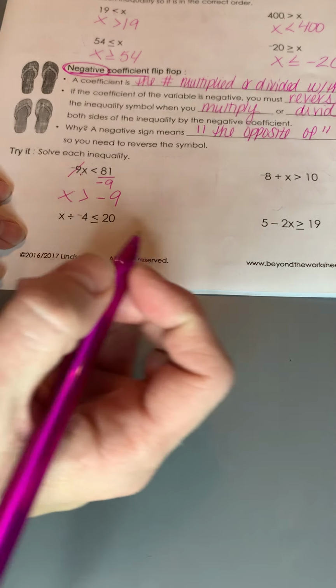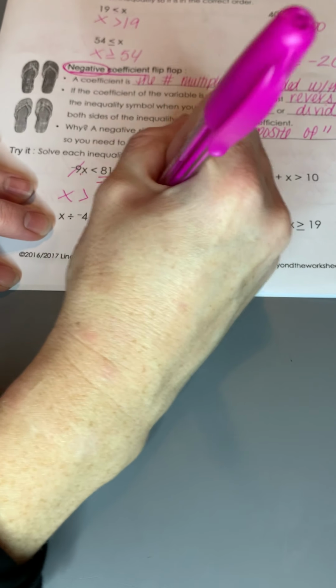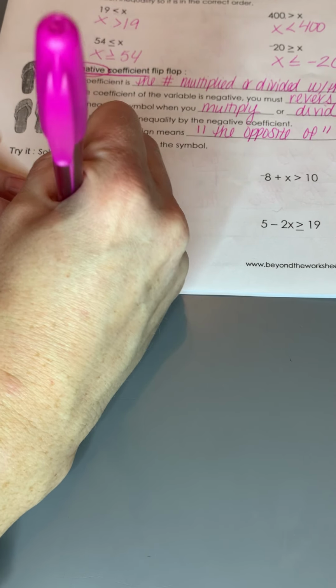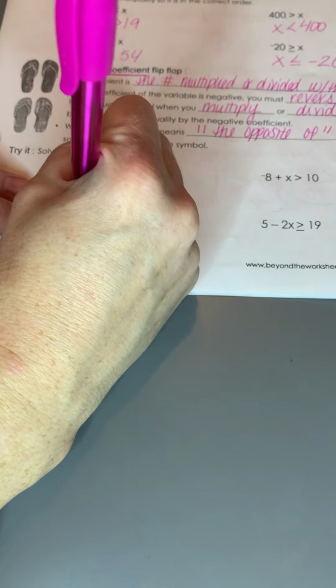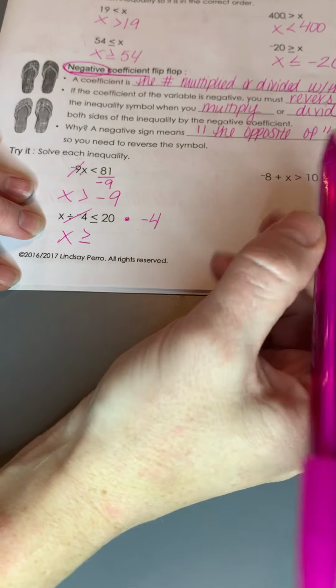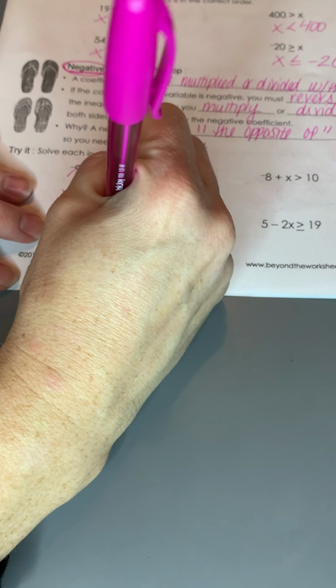Next one, x divided by negative 4 is less than or equal to 20. Opposite of dividing is multiplying by negative 4. We multiplied by a negative, so we have to switch it from less than or equal to, to greater than or equal to. And then 20 times negative 4 gives us negative 80.